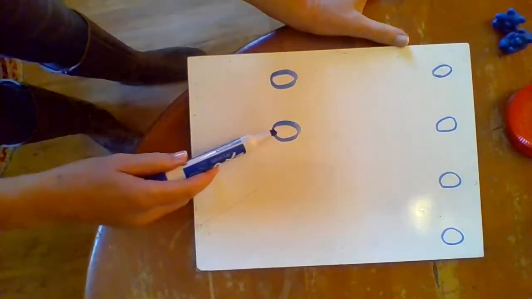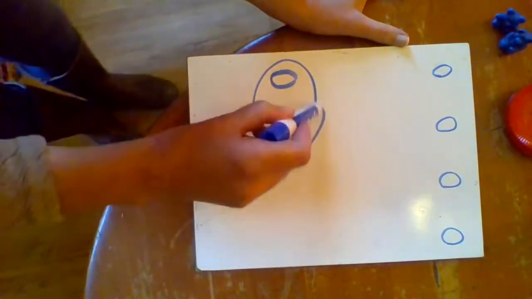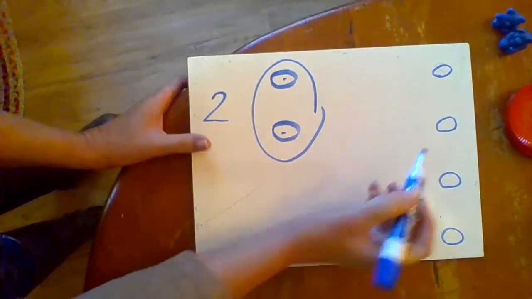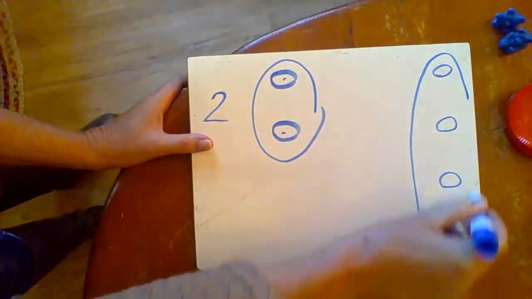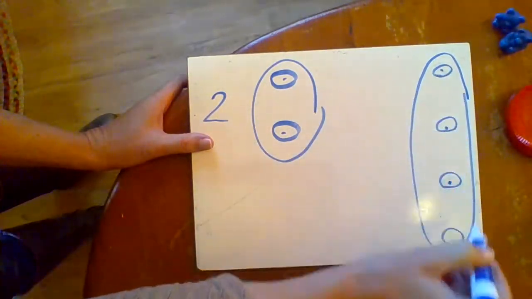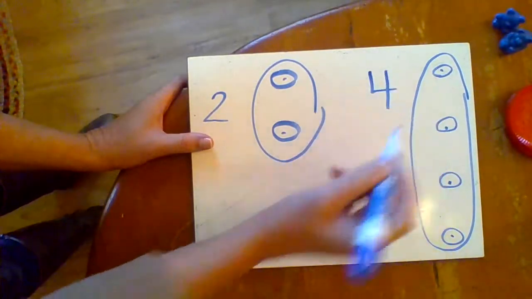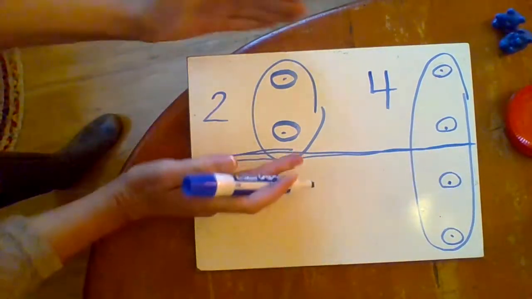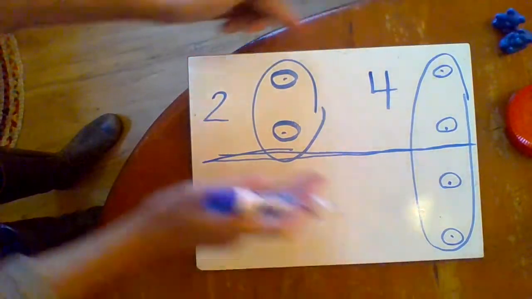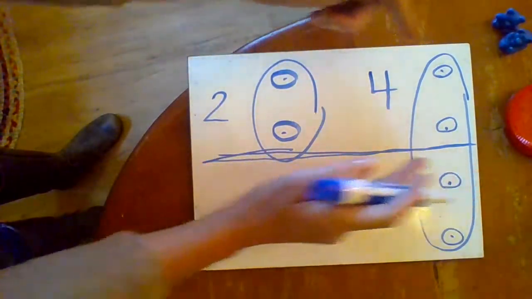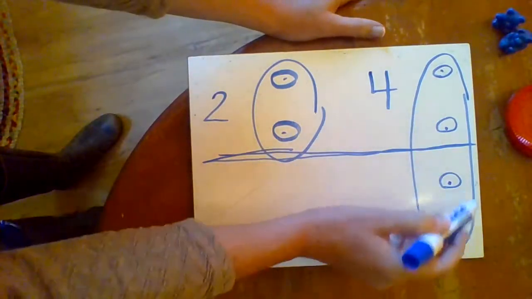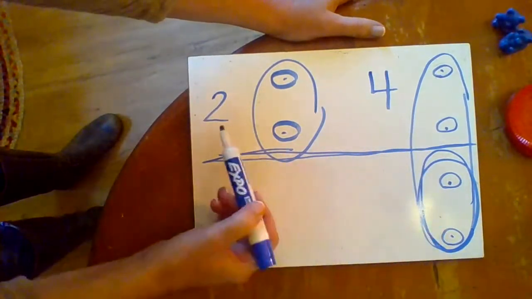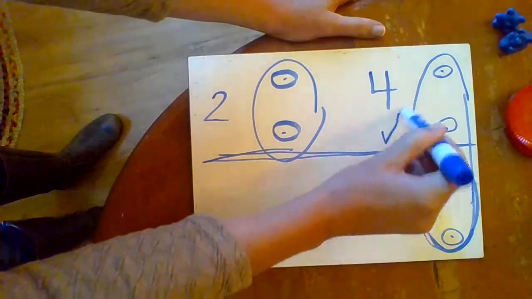And now you can very clearly see this one had a group of, let me count it, 1, 2, I'm going to write my number 2, and this one had a group of 1, 2, 3, 4. And now I can clearly see if I go sideways and I draw a line, I can see that 4 is more than 2. And I can tell just by lining up those pictures and seeing that. Do you see how many more is 4 than 2? Look, it's 2 more. 4 is 2 more than 2. So this one is the winner, winner, chicken dinner.